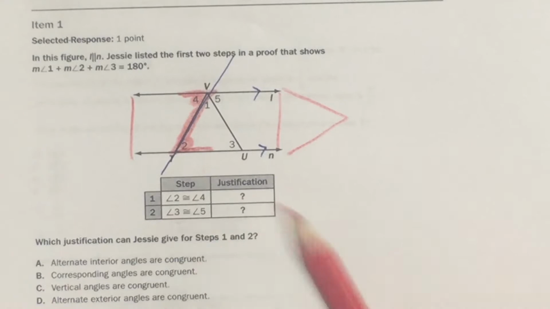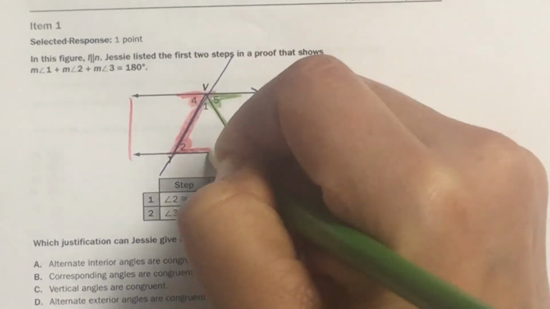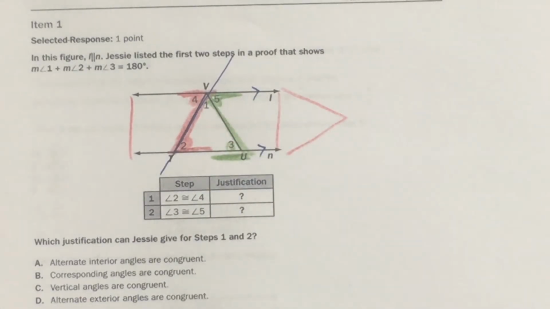Number 2, why is 3 and 5? 3 and 5, that's the same thing. You can see my Z's. They're inside my house and they're alternate. So I'm looking for alternate interior angles are congruent, which is A.